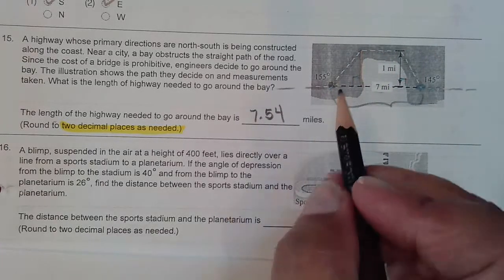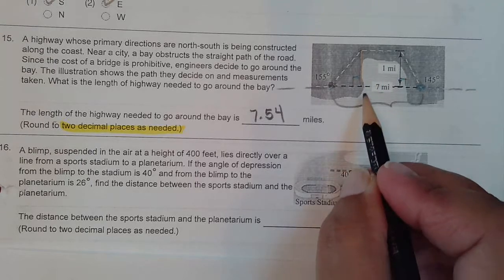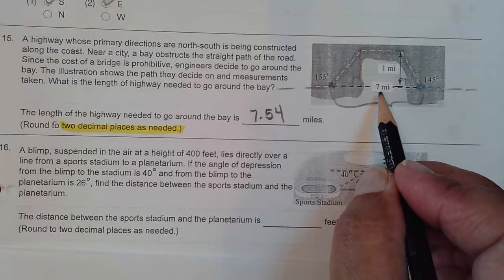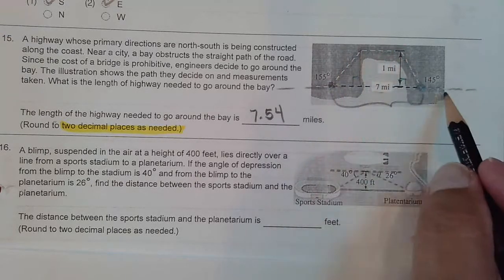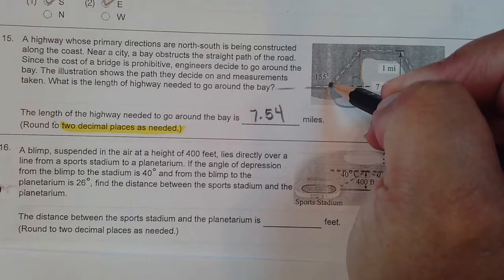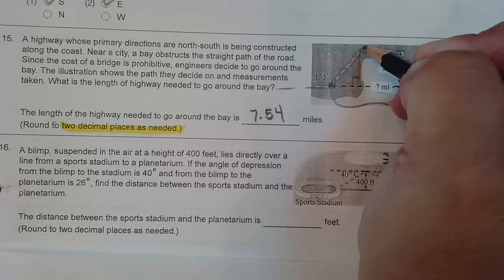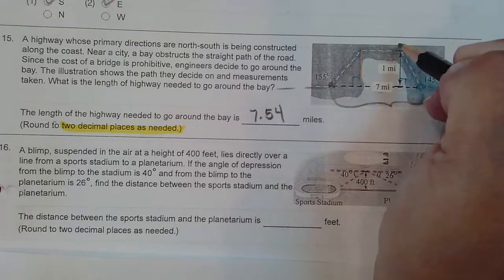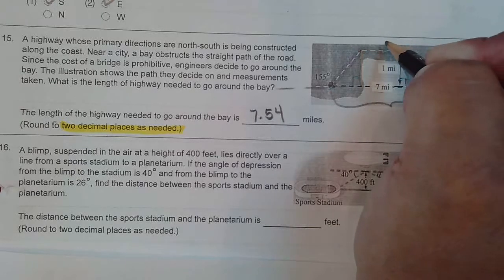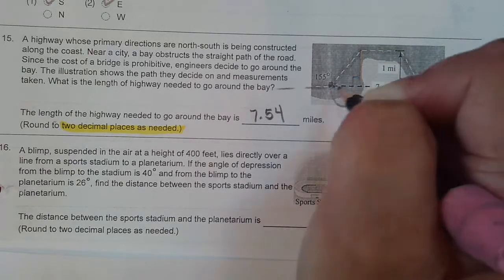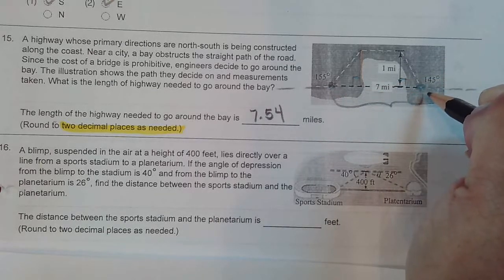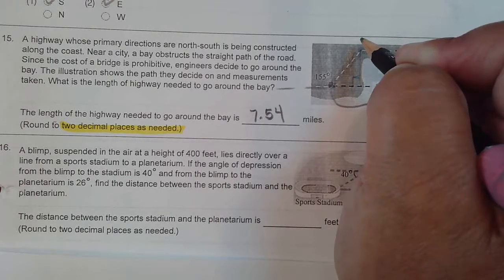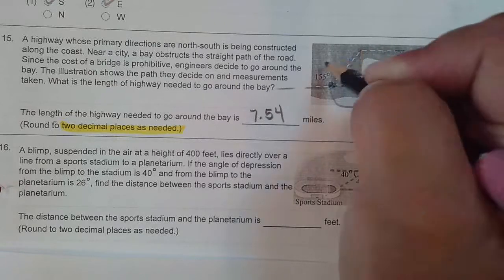Look what the question is. In this light color in the middle, that's the bay. They are trying to build a bridge that goes all the way around the bay. Therefore, you're going to need to find this length, and this length. Finding the length at the top, this little horizontal piece, is part of this 7. So the idea here is that when you do go to find the hardest piece, which is that piece in the middle, these will be pretty easy.